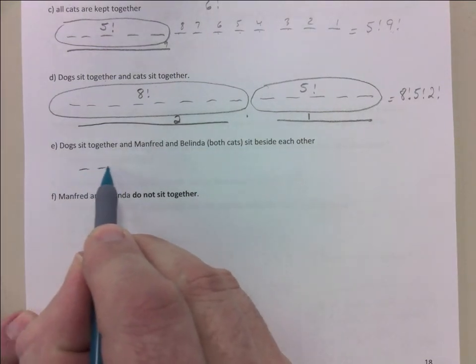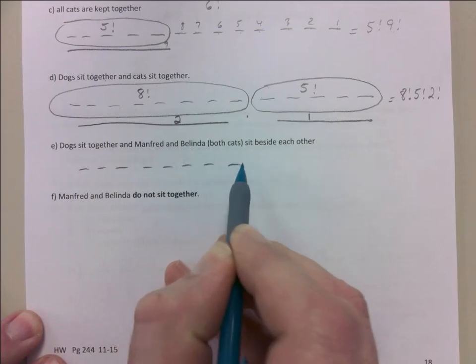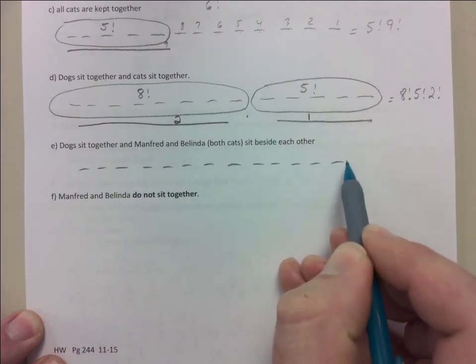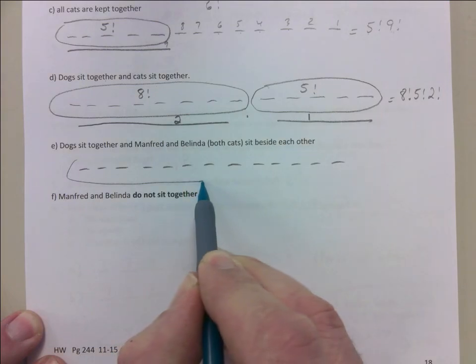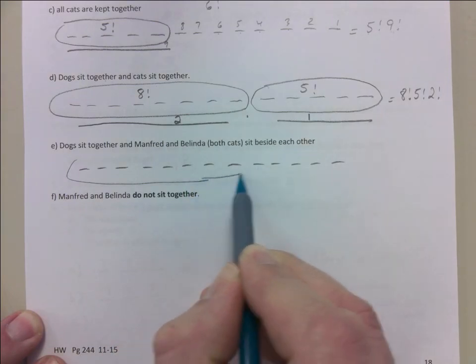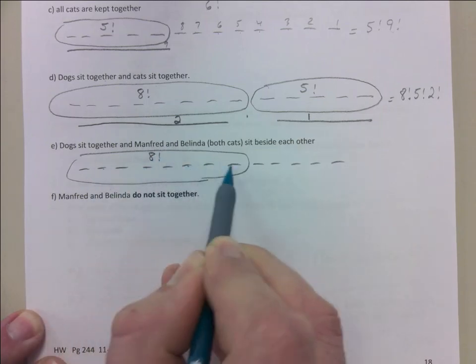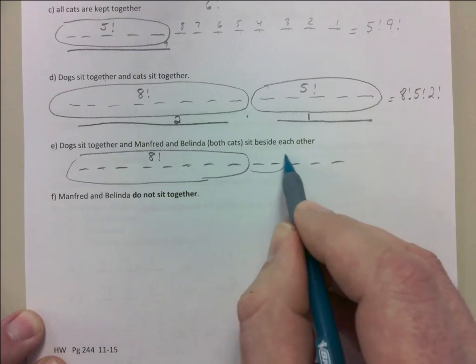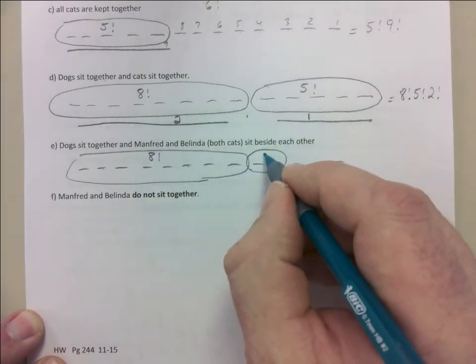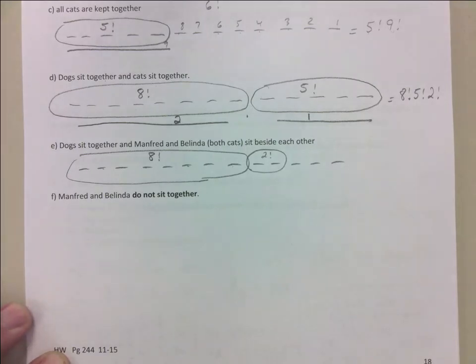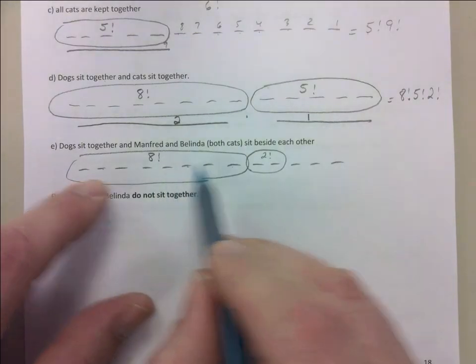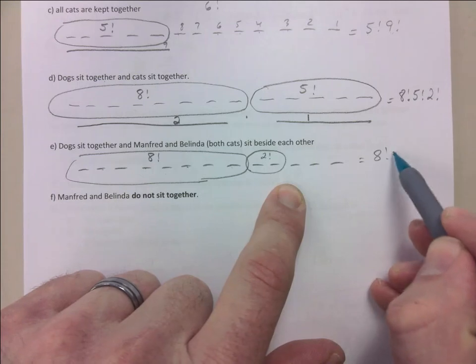So 1, 2, 3, 4, 5, 6, 7, 8. 1, 2, 3, 4, 5. So we know that the 8 is here, right? That's 8 factorial. Just make sure. And then Belinda and Manfred, those are 2 cats. Okay, so we've got 8, 2. So that's for sure 8 factorial, 2 factorial.